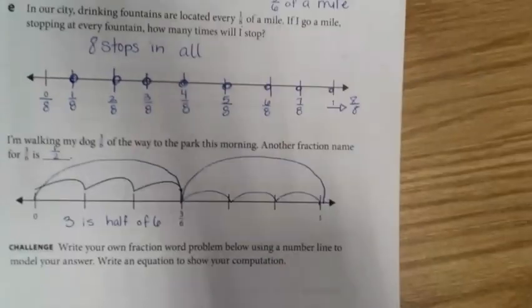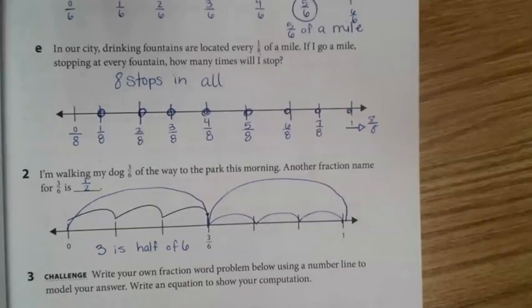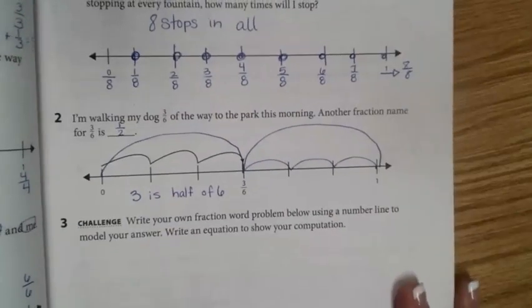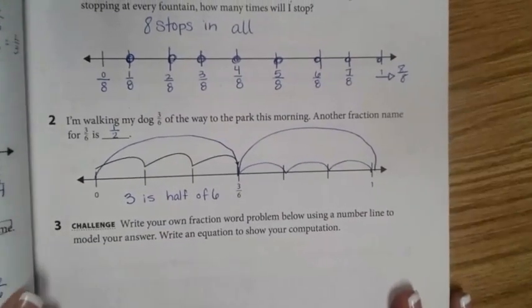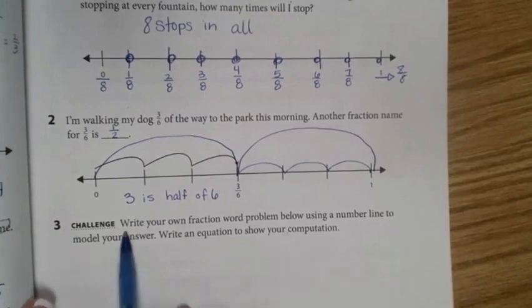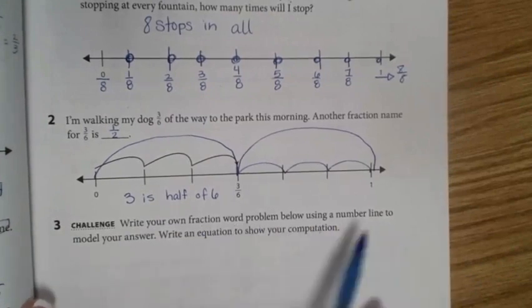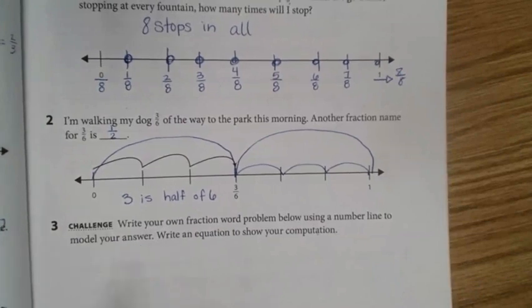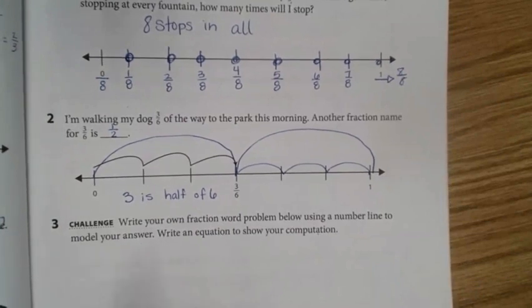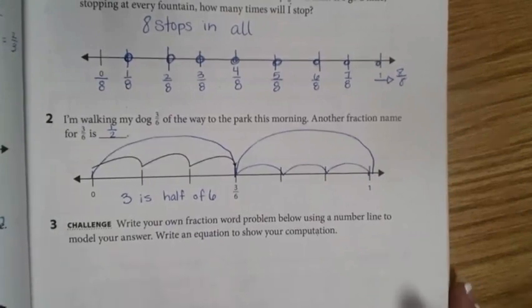Write your own fraction word problem below using a number line to model your answer. Write an equation to show your computation. This is when you can figure out your own number line problem. So take a few minutes and write down a problem and solve it using a number line.